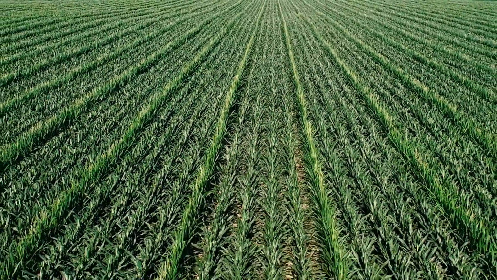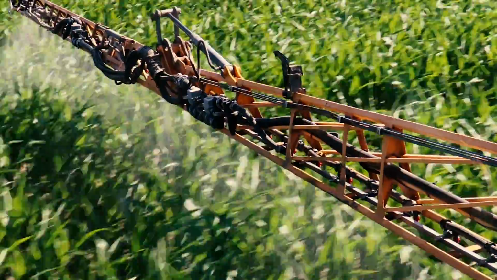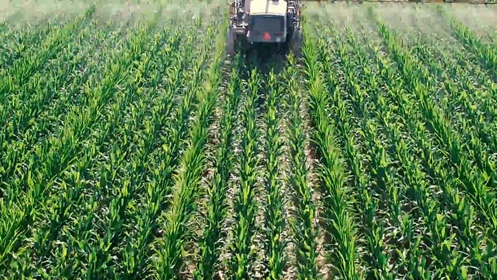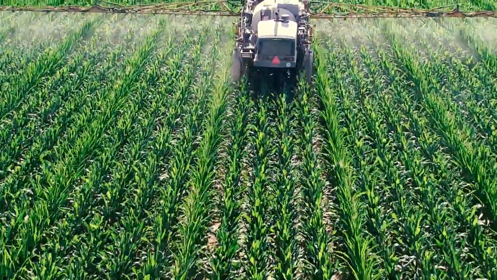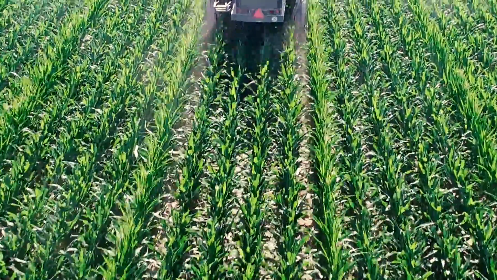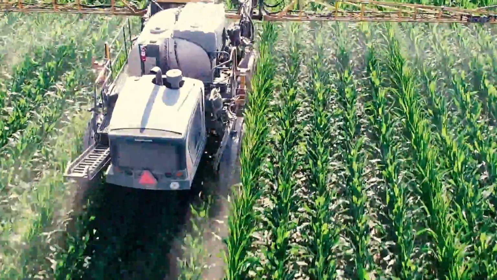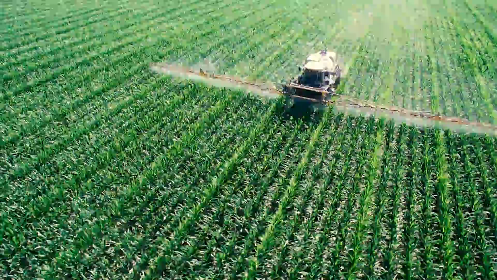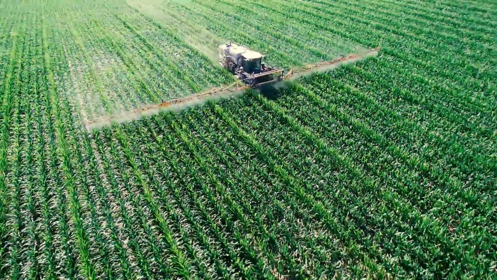Our third spray pass is a non-residual insecticide. Now, to break this down, a non-residual spray is one that does not have a long-lasting or residual effect. It is a potent application that has an immediate effect and kills its intended target, and that's it. In this case, it is an insecticide, which specifically targets bugs.